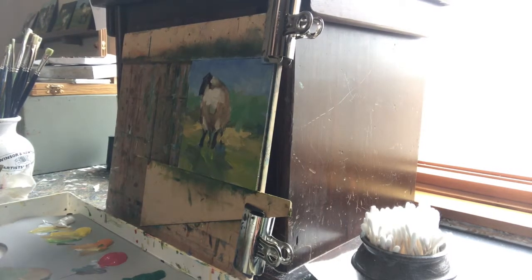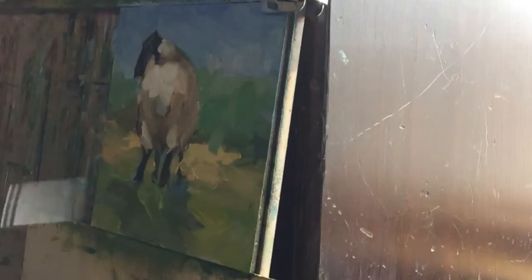Okay, so I brought the tree line up higher because being down here, it just made the sheep look like he was a giant sheep. And I decided that I would bring this up higher to rein in that look of him being so huge. What I'm going to do now is work on the sheep.